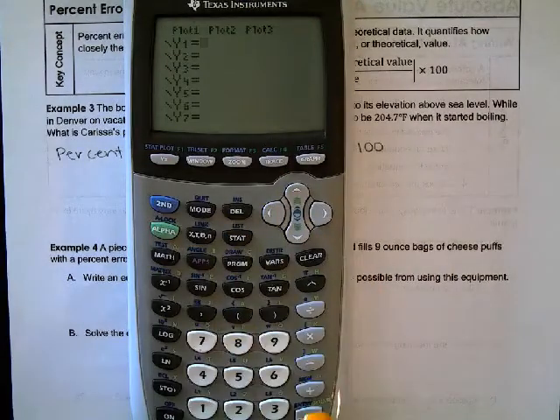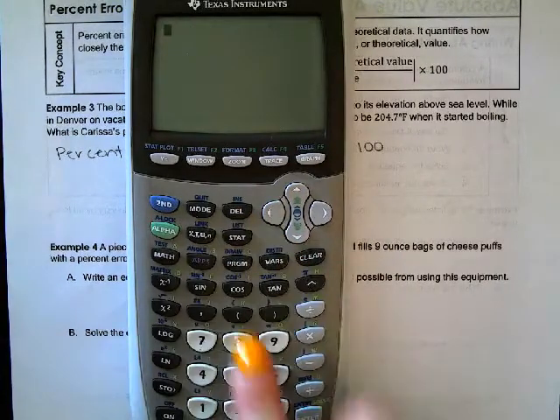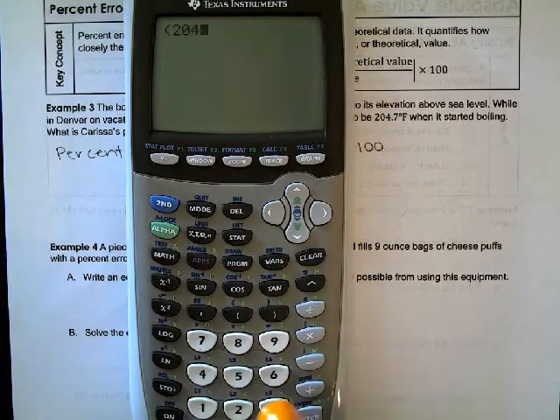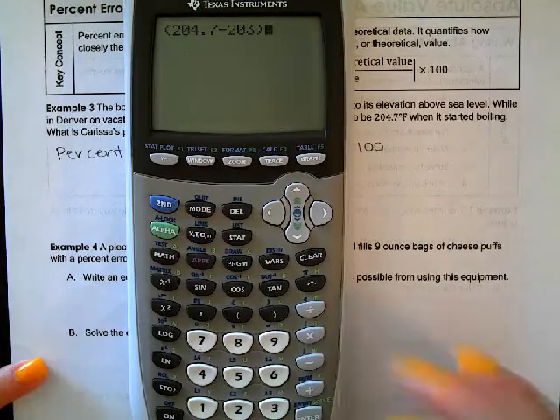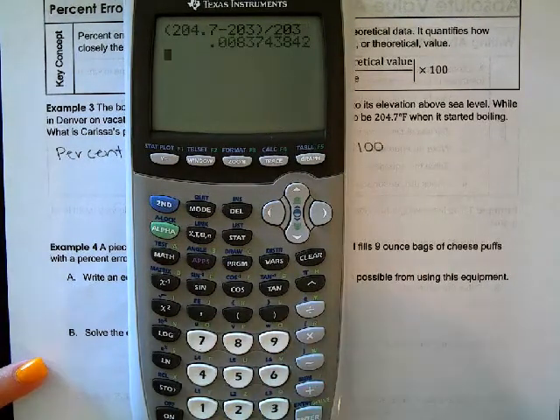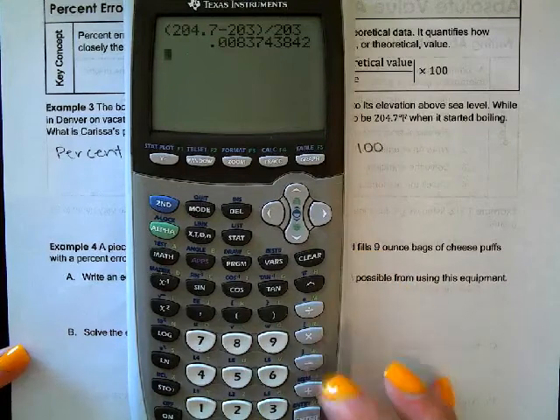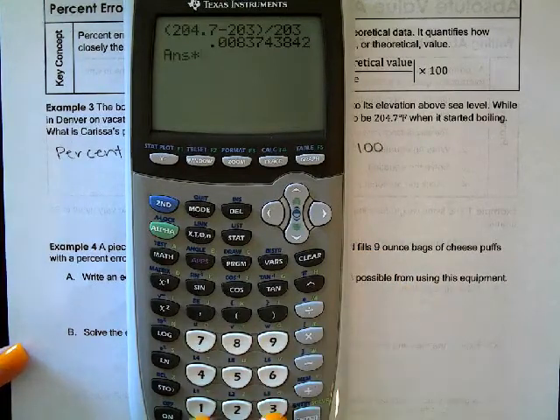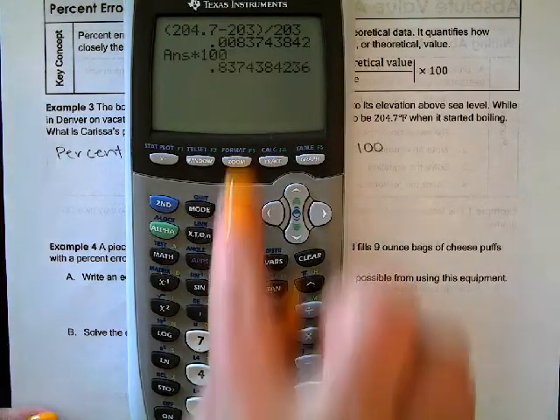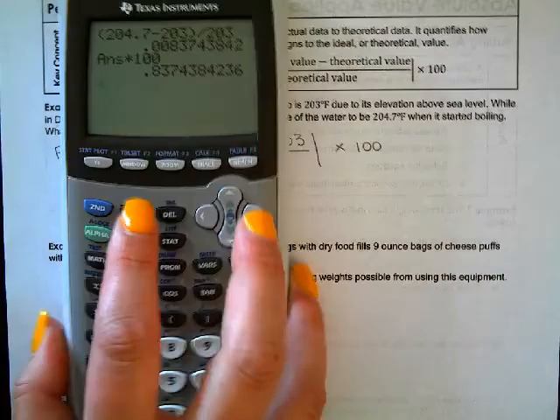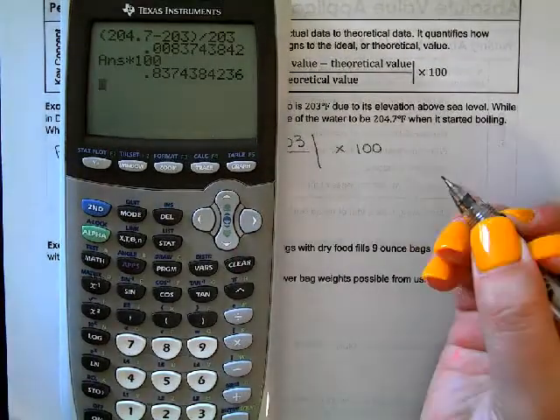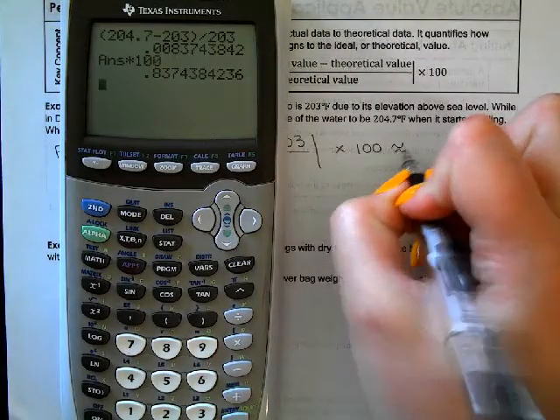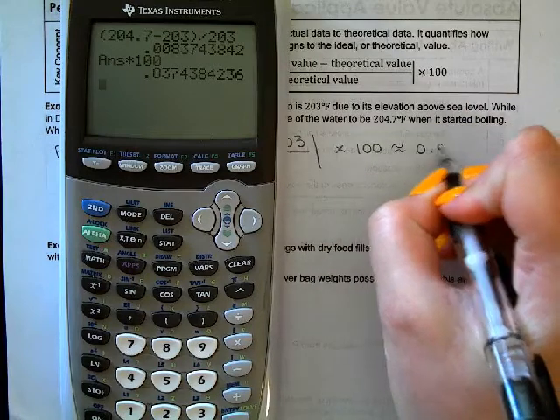So I've got 204.7 minus 203 divided by 203. That gave me a positive number, and I'm going to multiply that by 100. And I get 0.837 approximately. I'm rounding that, so I'm going to say this is approximately 0.837%.